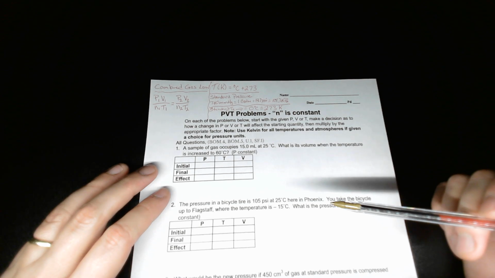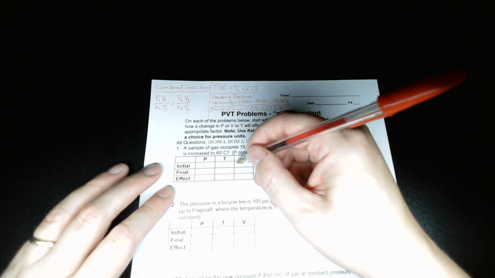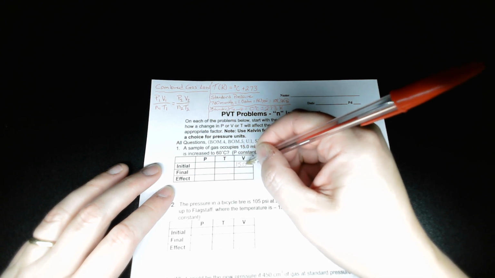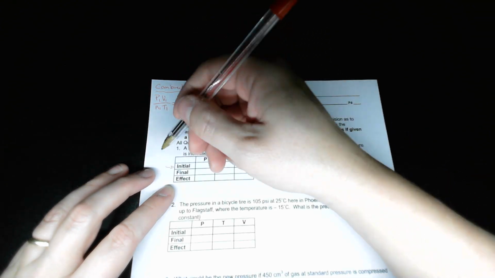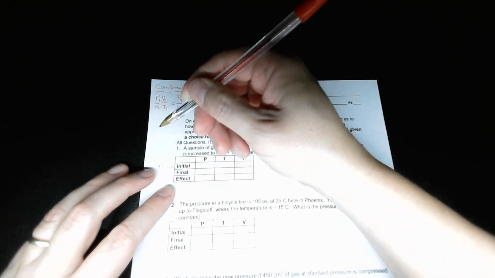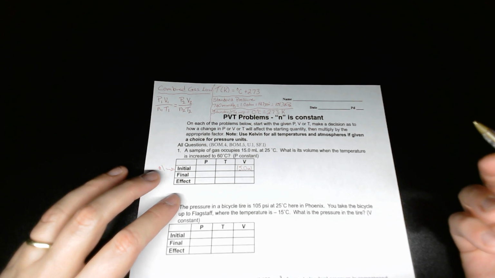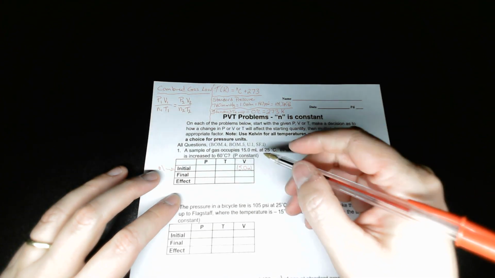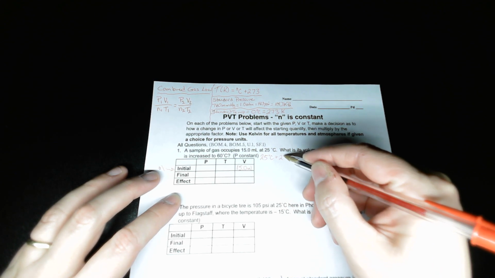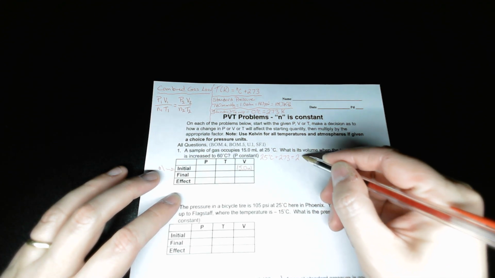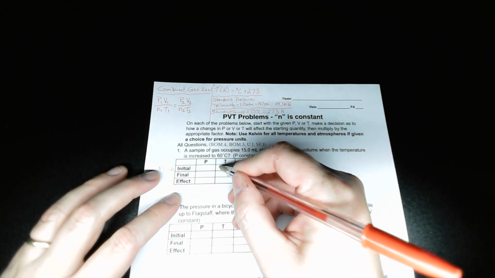Okay. So a sample of gas occupies 15.0 milliliters. 15.0 milliliters is the initial volume. And so that is going to fall into the category of V1. So all of our number ones are in this initial line. And then next we have the temperature is 25 degrees Celsius. But again, we don't want Celsius, we want Kelvin. And so that's going to equal 298 Kelvin. And that's going to be my initial temperature.